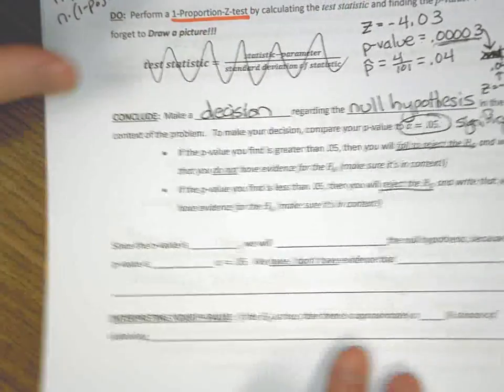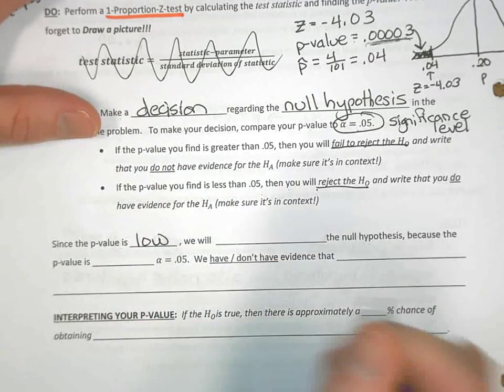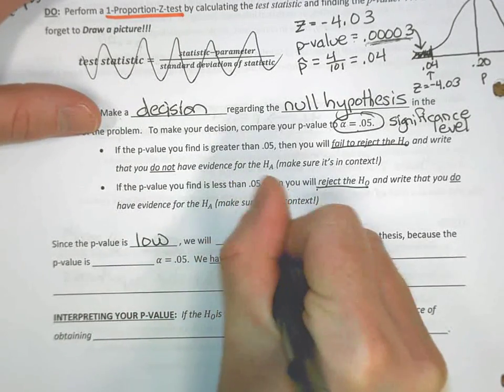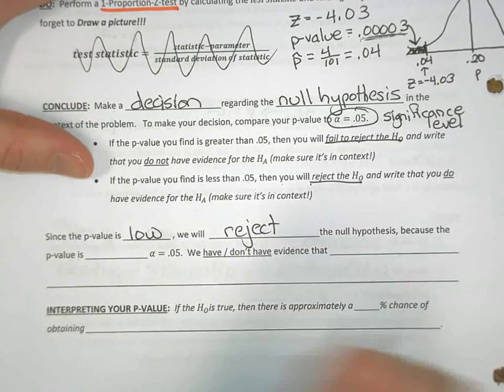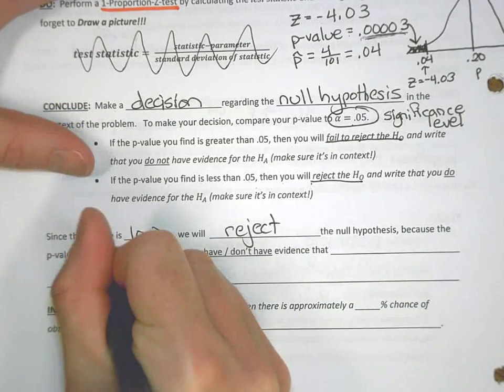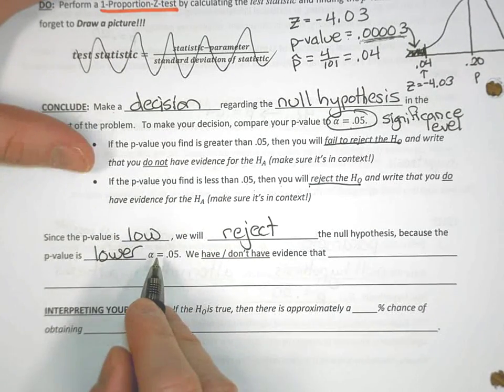So, since the p-value is low, we will reject the null hypothesis because the p-value is lower than 0.05.